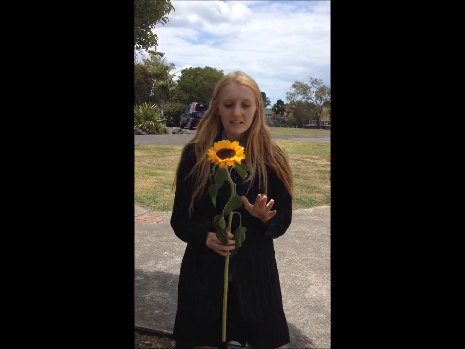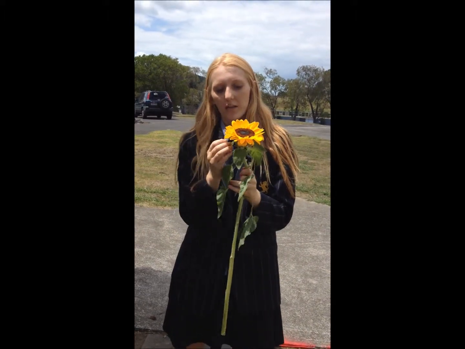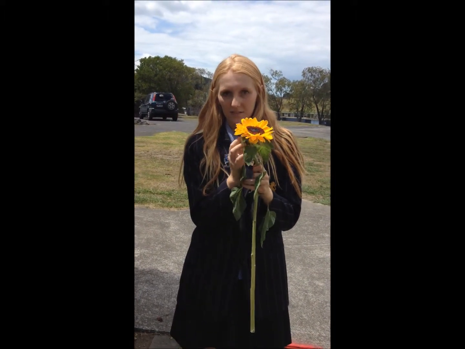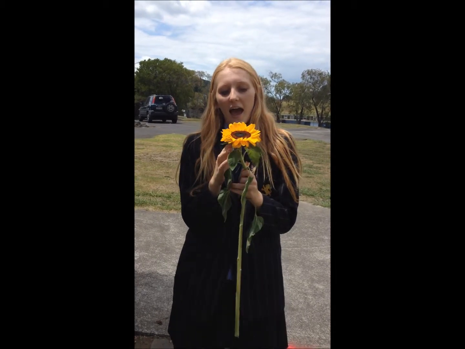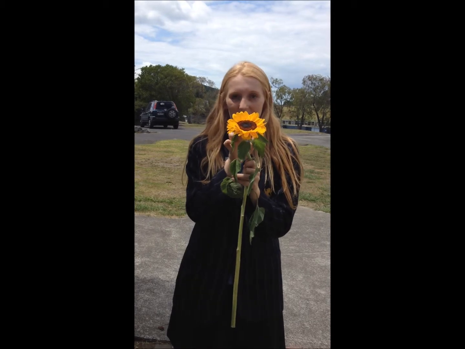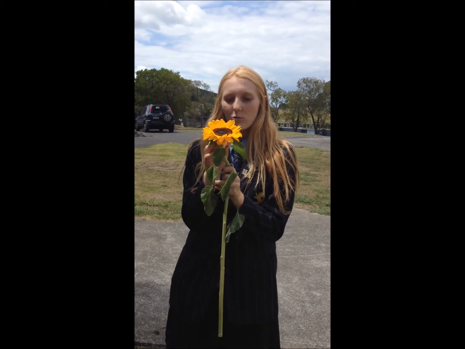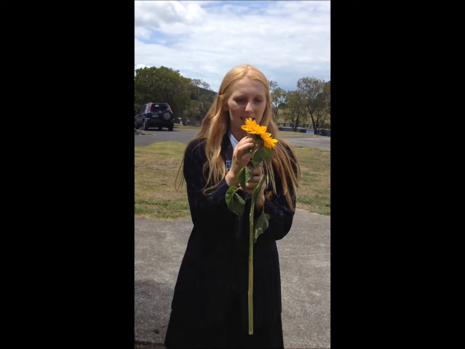This means that if the sun is hitting the sunflower from this direction, then auxin will promote the elongation of cells at this shaded side of the sunflower. As these cells elongate and grow upwards, and this side of the sunflower remains the same height, then the sunflower will slowly turn itself round to face the sun.